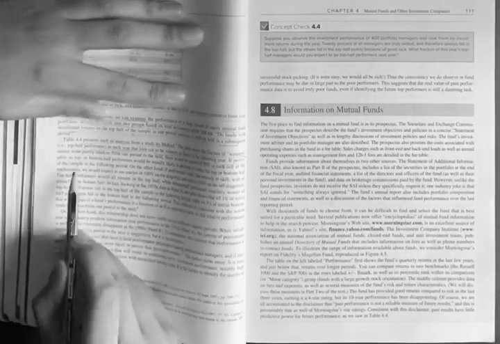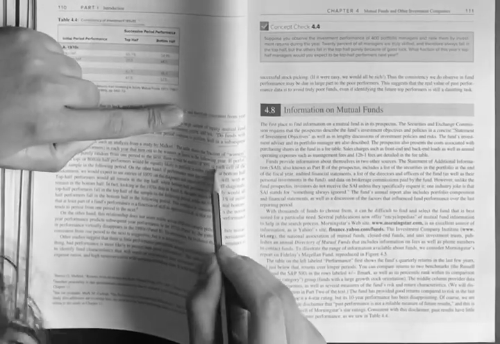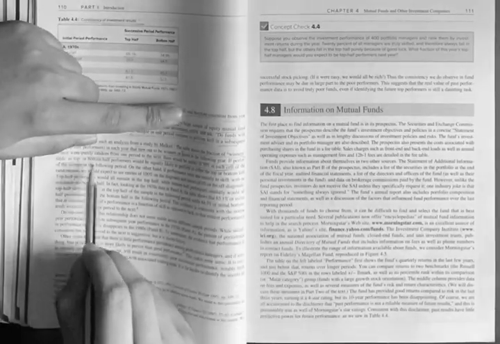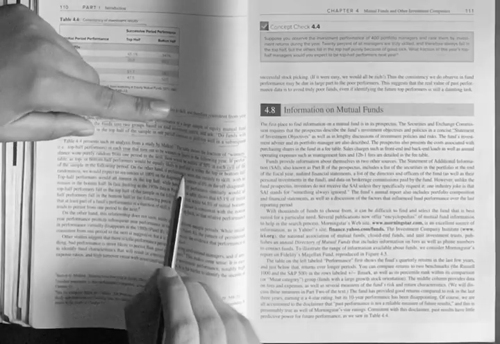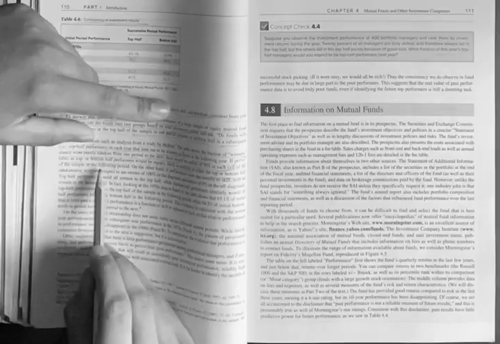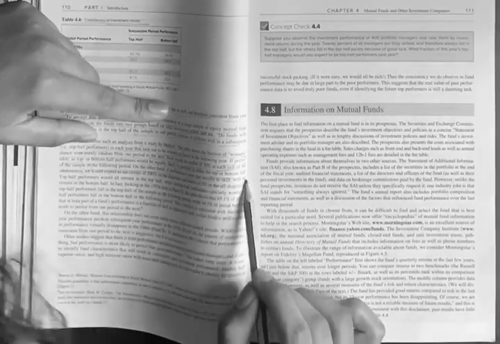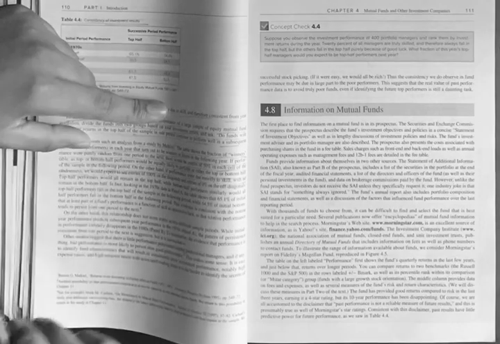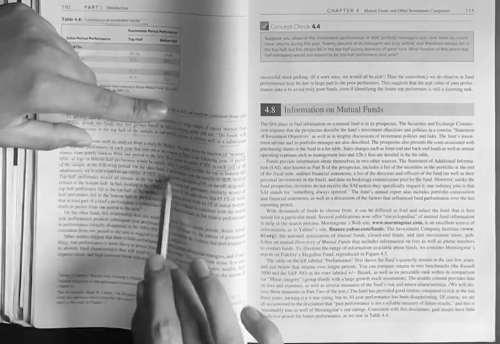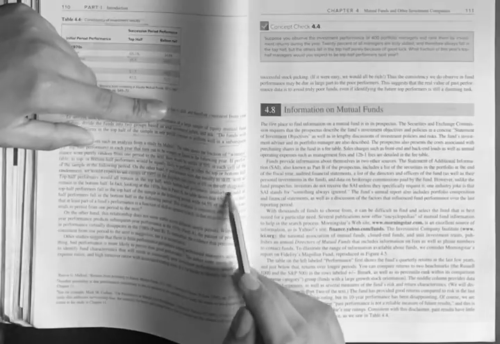If performance was purely random from one period to the next, there would be entries of 50% in each cell of the table, as top or bottom half performance would be equally likely to perform in either top or bottom half of the sample in the following period. On the other hand, if performance were due entirely to skill with no randomness, we would expect to see entries of 100% on the diagonals, and entries of 0% on the off diagonals.